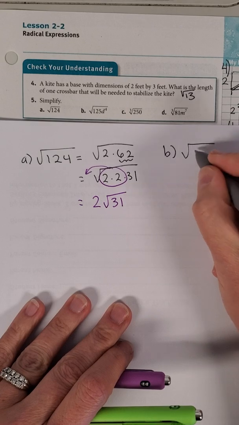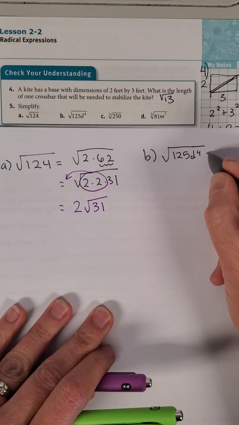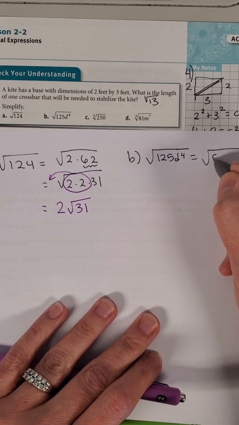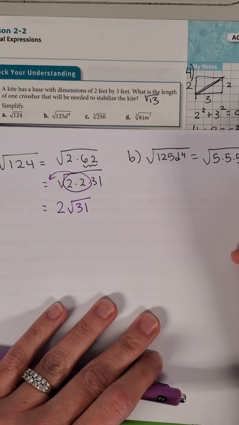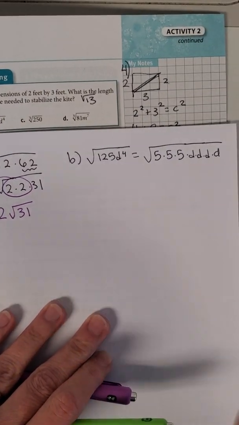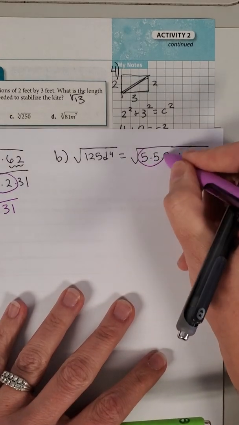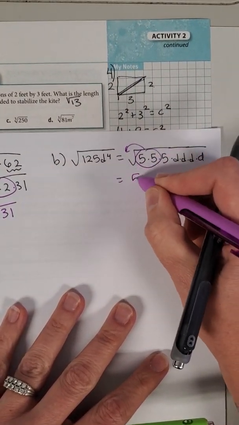The square root of 125 d to the 4th. I'm going to prime factor it. So I've got 5 times 5 times 5 is 125. D to the 4th is d times d times d times d. And I am looking for pairs. So I have a pair of 5s that comes out. This is the square root of 25, which is 5.